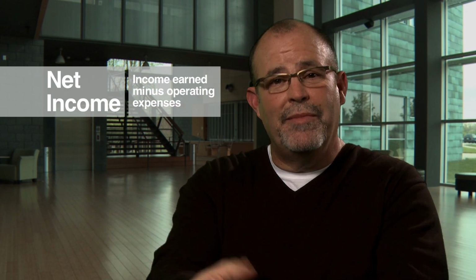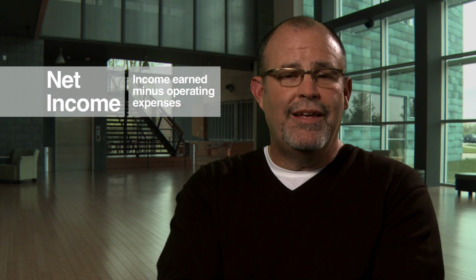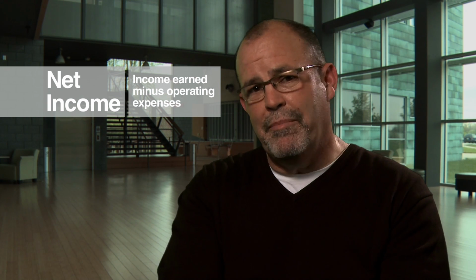The average person gets net income. Did you have more income than expenses? But when it comes to credit unions, we say it a little bit differently. It's the income earned minus our operating expenses. Revenue sources for a credit union are comprised of income from investments, income from loans, and other service fees. Items such as salaries and wages would be an expense of the credit union and deducted from income.